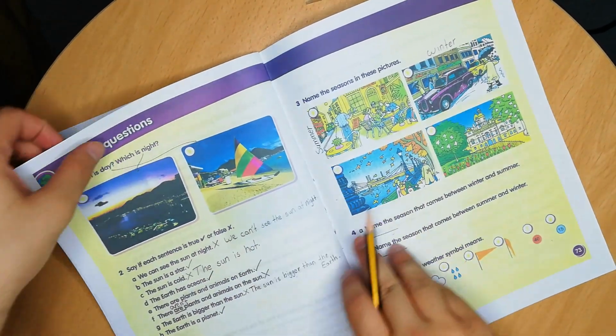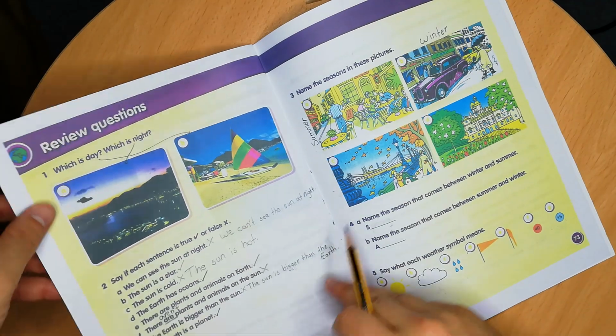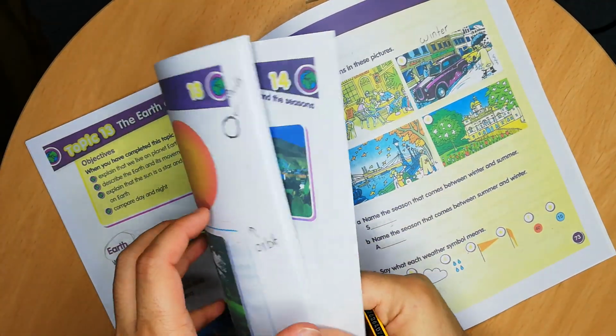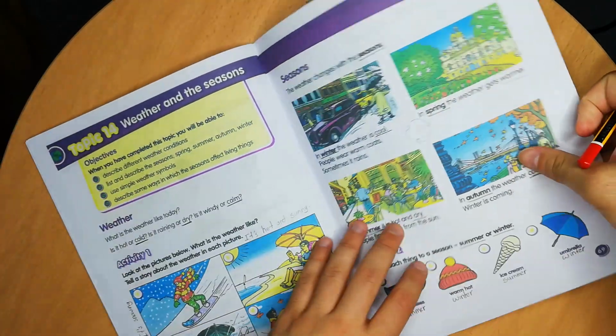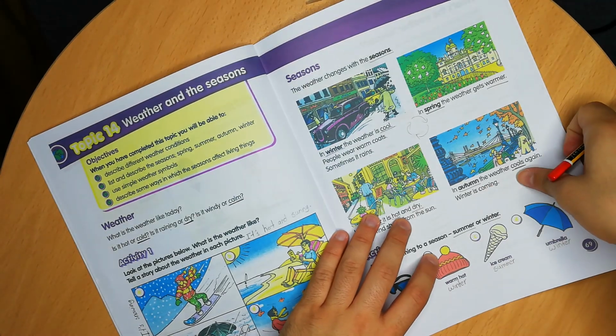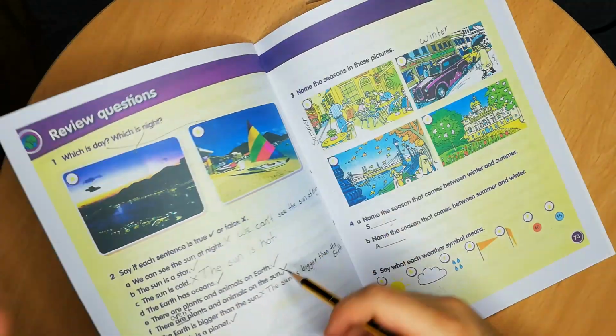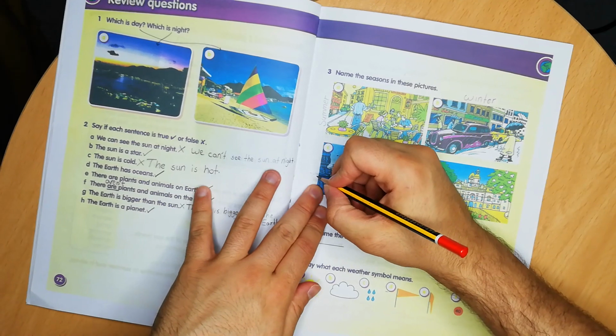Okay, what's this? There are leaves falling. It seems a bit cold because people are still wearing coats. In autumn, the weather cools again. So this must be autumn. So here we write autumn.